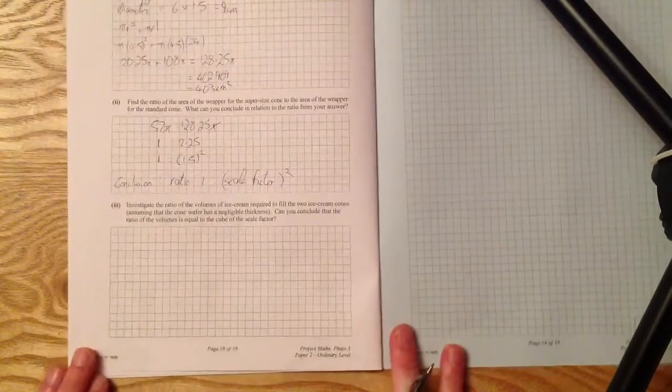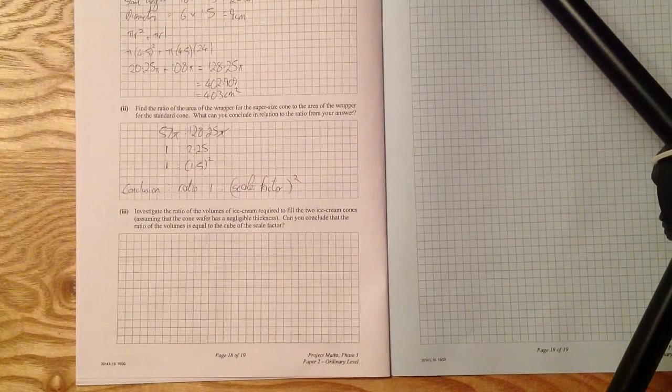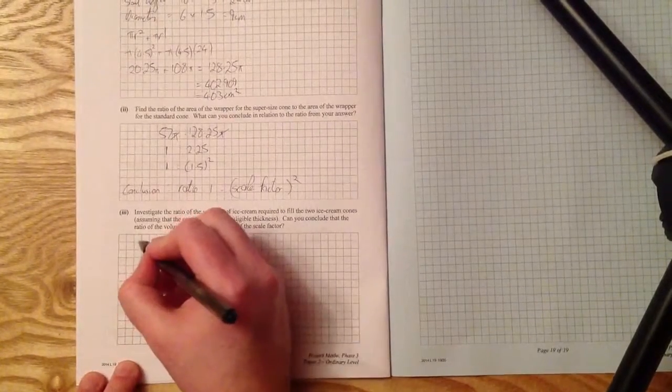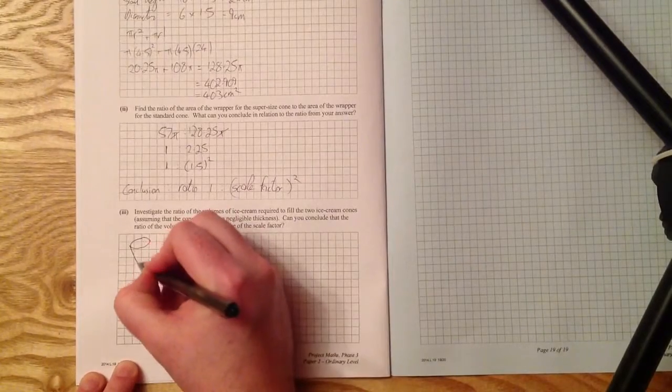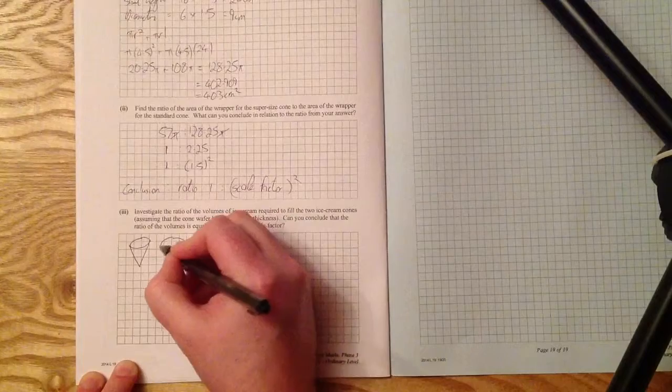Alright, so the last question then was to do with volume. Before we can actually do the volume, we have to consider the cone itself. So you have your cone like this, and we're going to start with the original one, and then on this one is the larger, the supersized cone.